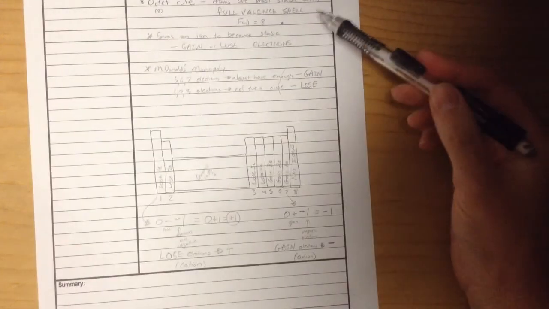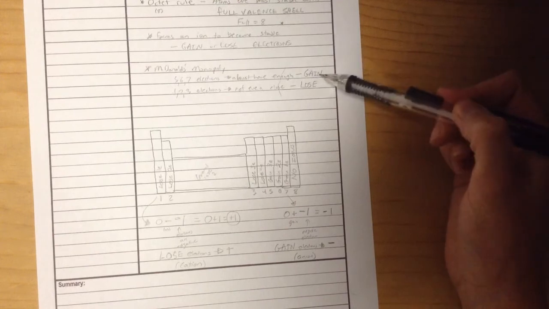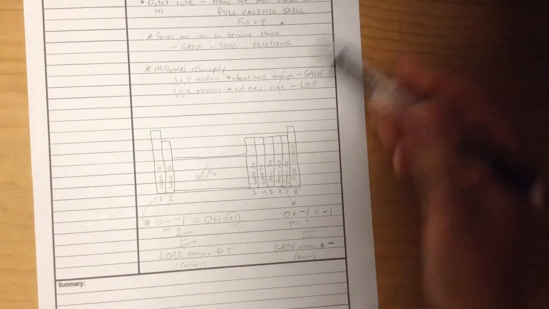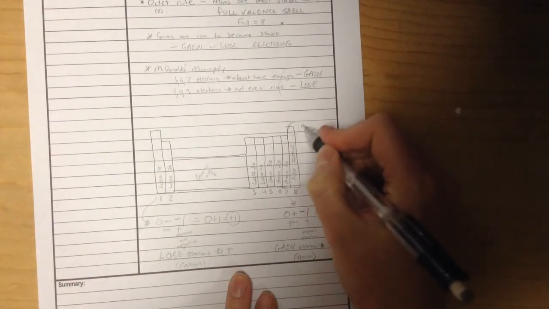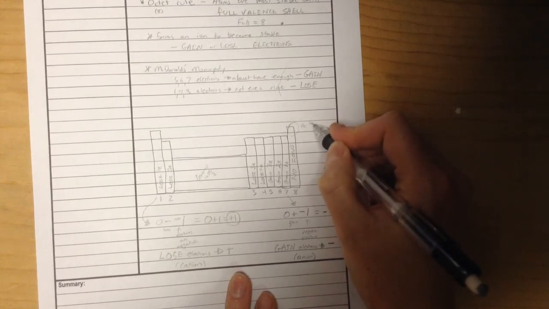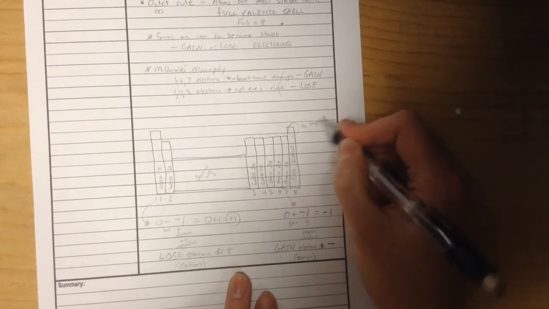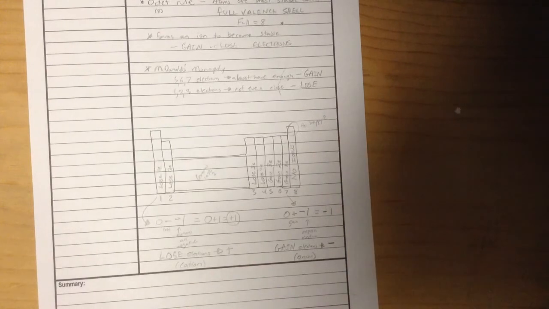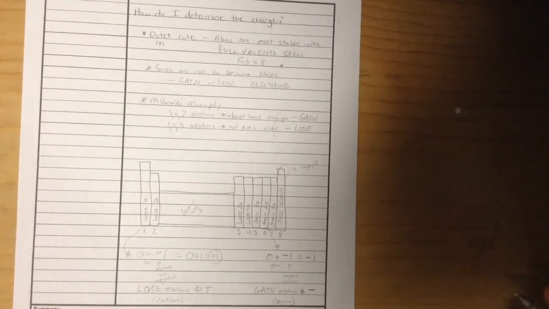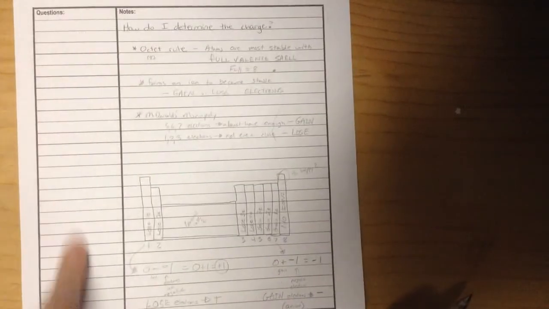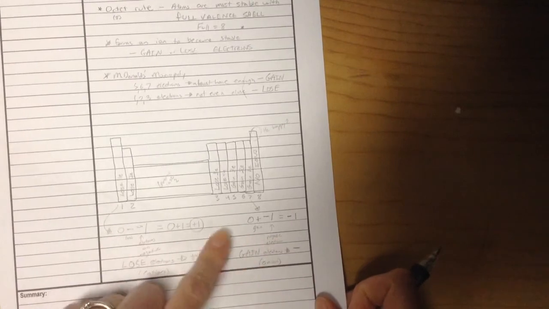Remember, they're trying to get a full shell, which is 8. If they can't get to 8, they just lose them. And the exception is this one guy right here, and that's helium. Helium is happy with 2. But because it's in this column, you already know it doesn't make an ion, so that should be easy to remember. Okay? Now's a good time to write a summary, maybe some more questions over here, especially about this part down here. That's a really good spot.